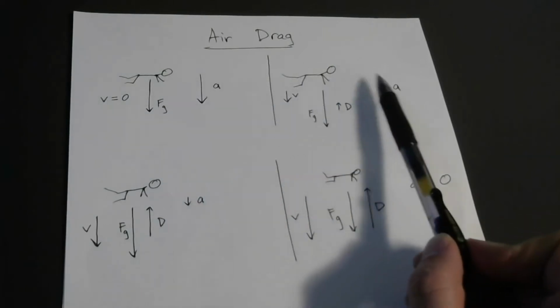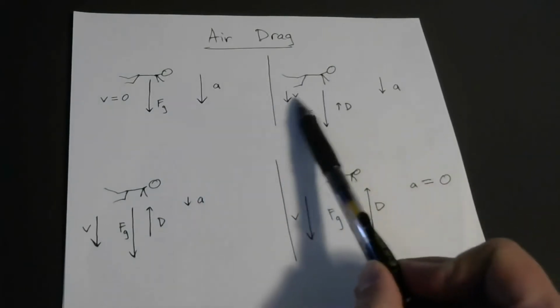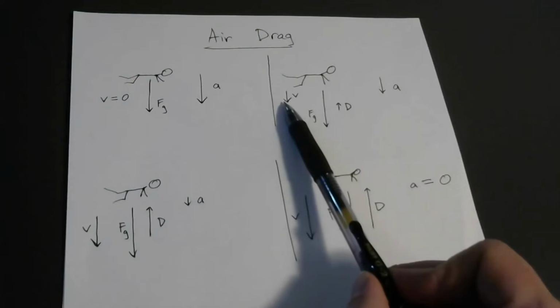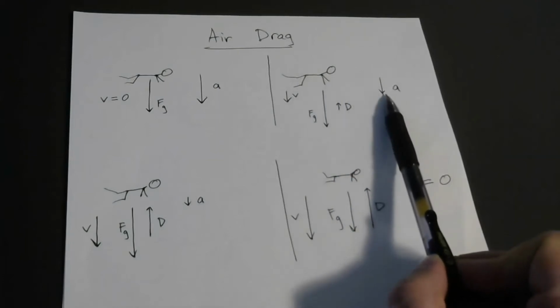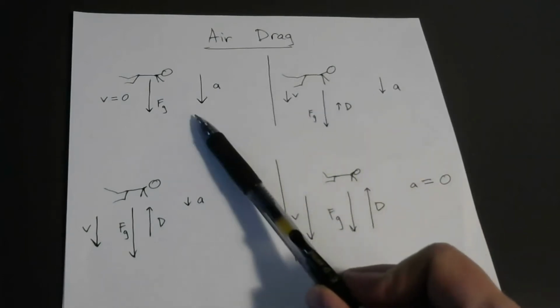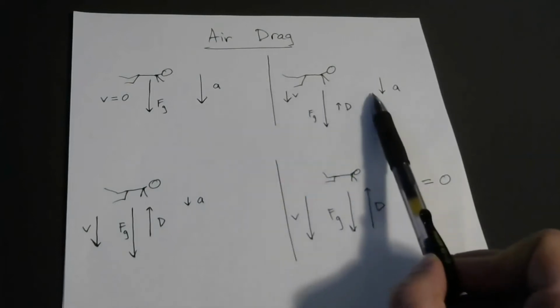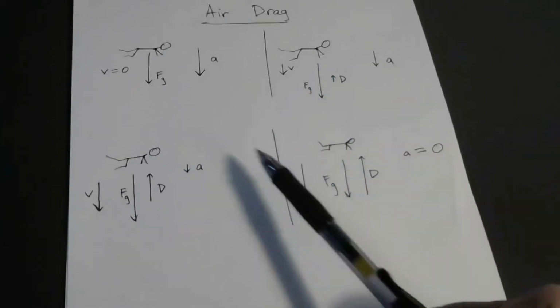What's the rule again? If the A vector and the V vector point in the same direction, you're speeding up. So this person is still speeding up, but at a lower rate. The rate at which they are speeding up is less than it was before. It is no longer 9.8, it's something less than 9.8.